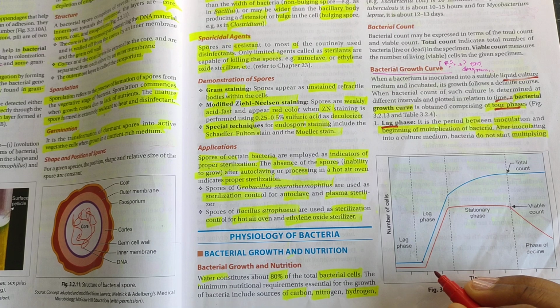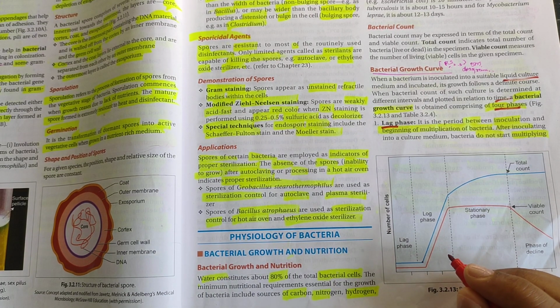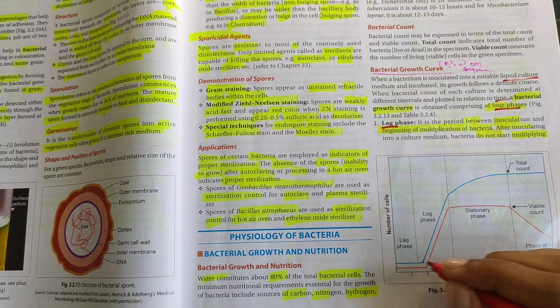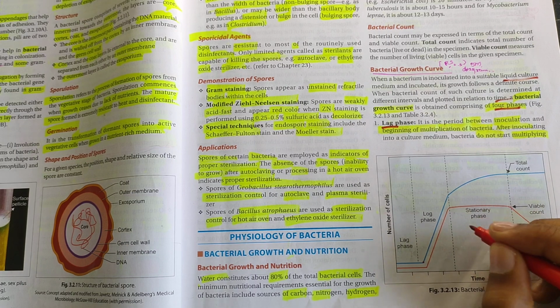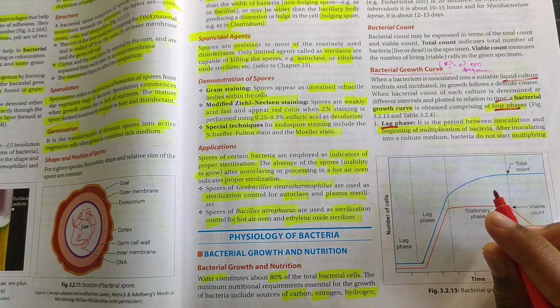Lag phase means the bacterial size will be increased by accumulation of the enzymes and metabolites. There won't be any division in the lag phase, and then they start multiplying, growing, multiplying. Then the multiplication number will be equal to the death number.